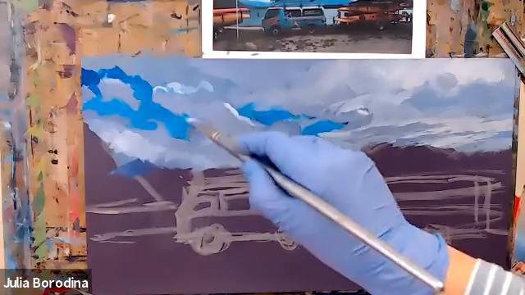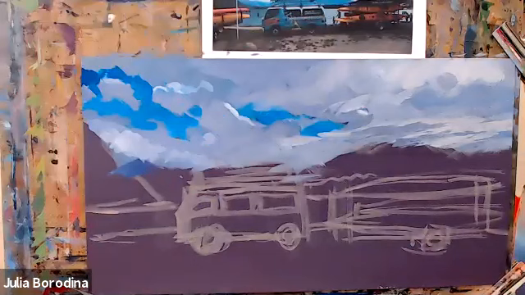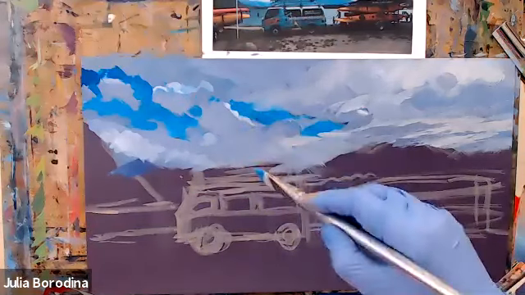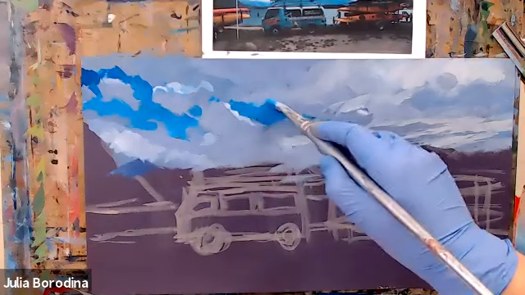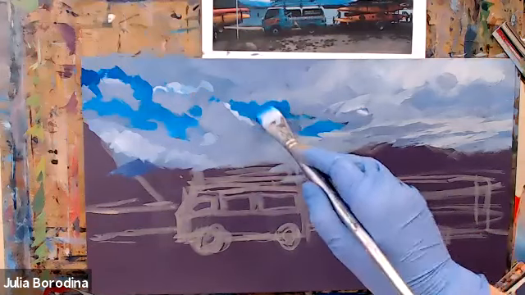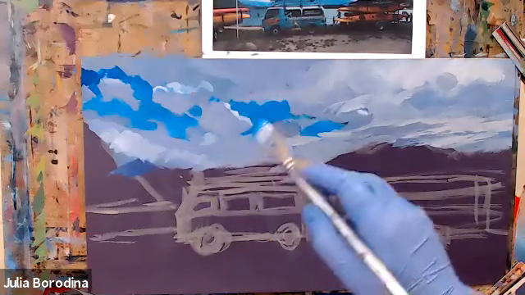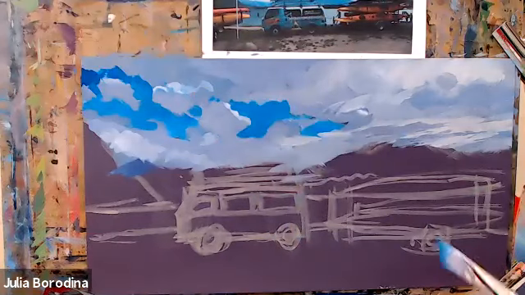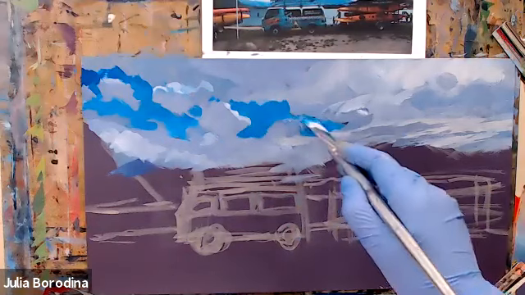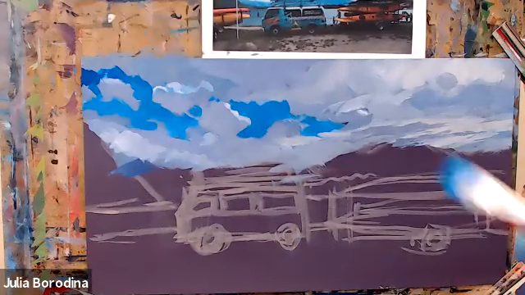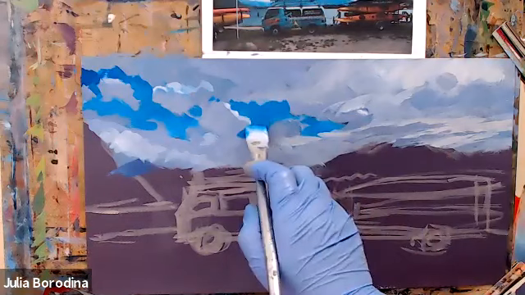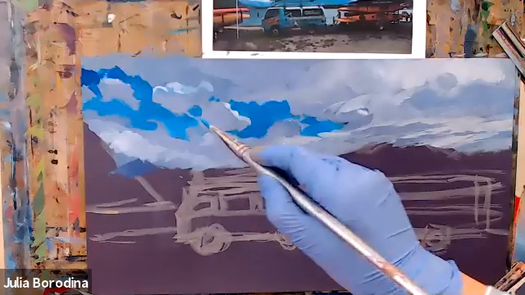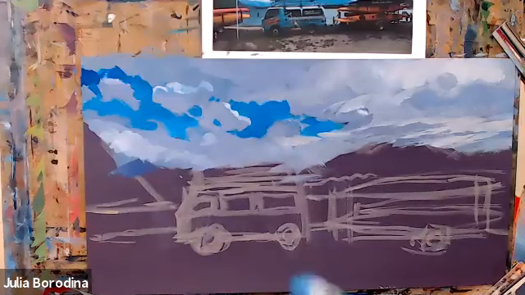Shaping up my clouds here. Maybe little gaps, tiny little marks. Again, looking for some maybe shapes. Trying to find if the shape is looking a bit odd, if it becomes a repetitive shape, can we do anything to avoid it?